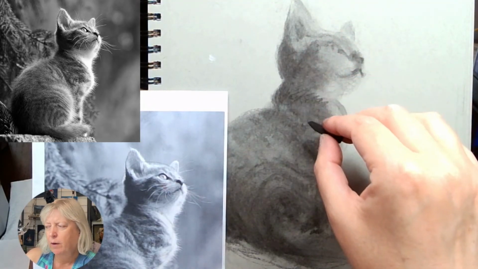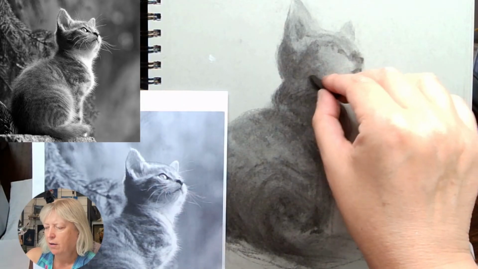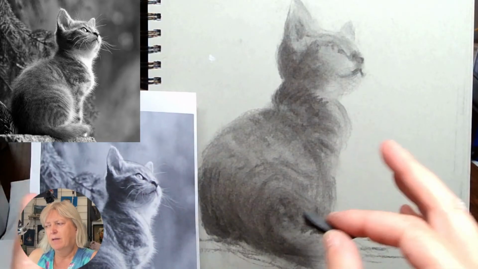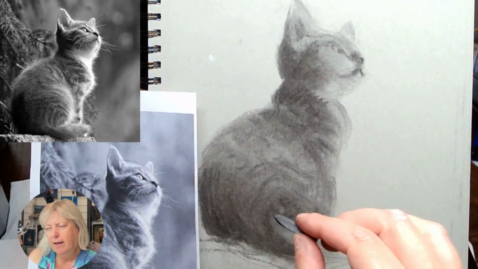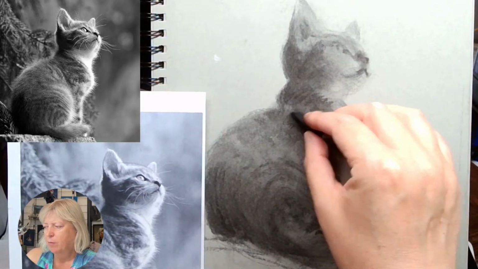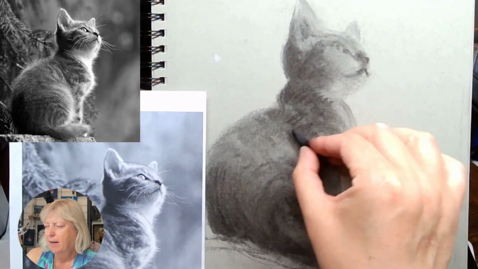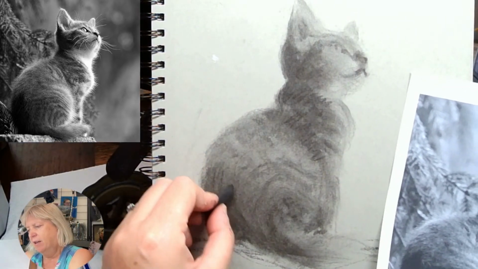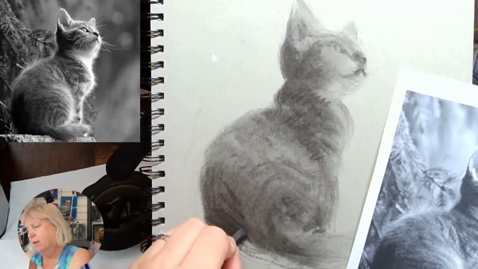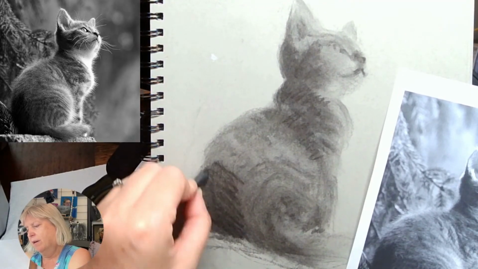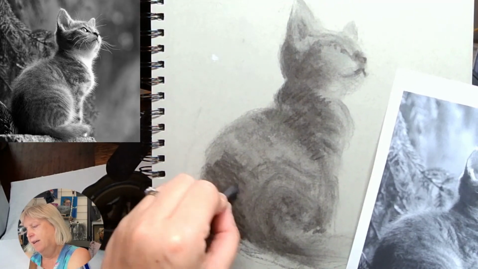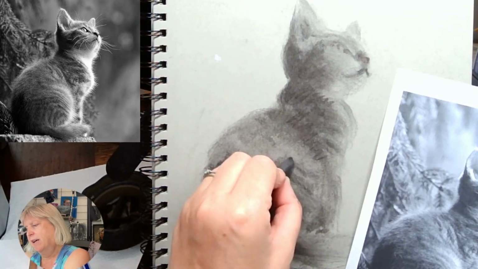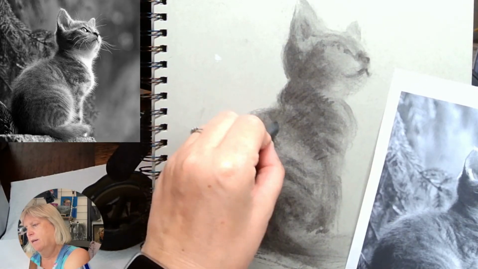If you have any questions about using charcoal or blending methods, or the fact that it does look very off at the moment, that is perfectly normal. At the moment we're just putting in the darks. We haven't looked at any lights, we haven't put any details in. We're literally just looking at where our darkest darks are and adding that extra bit into our paper, really scrubbing that charcoal in.